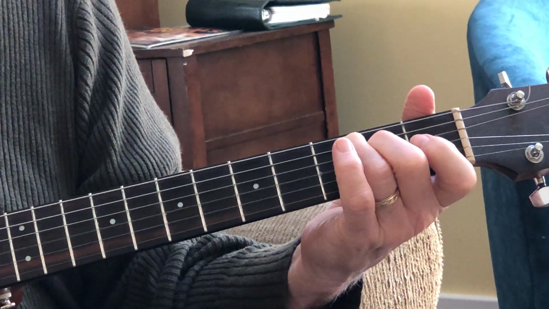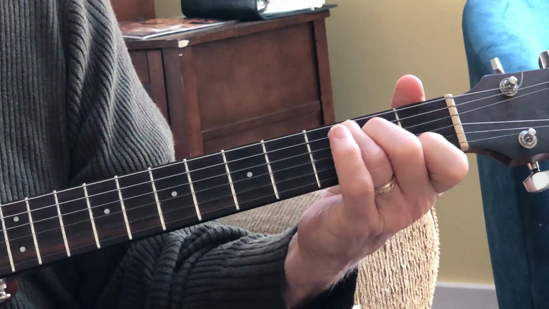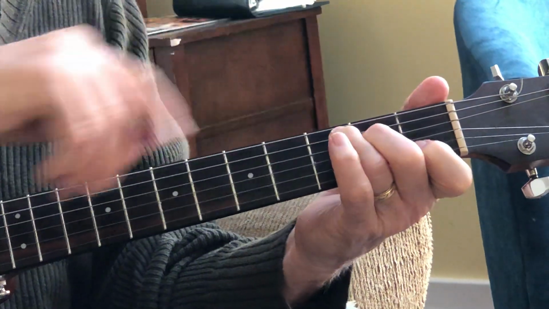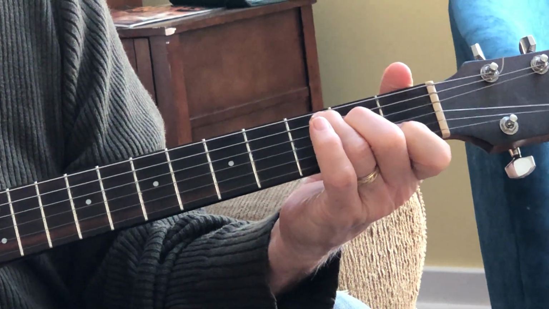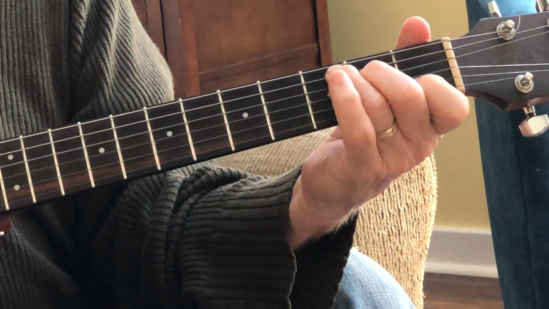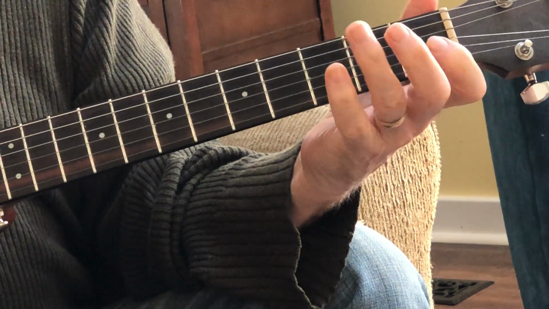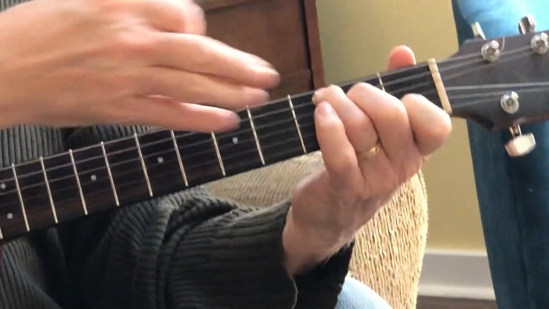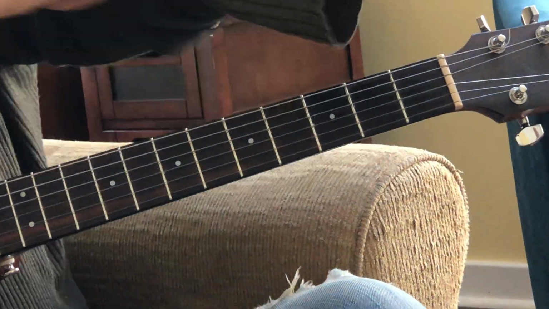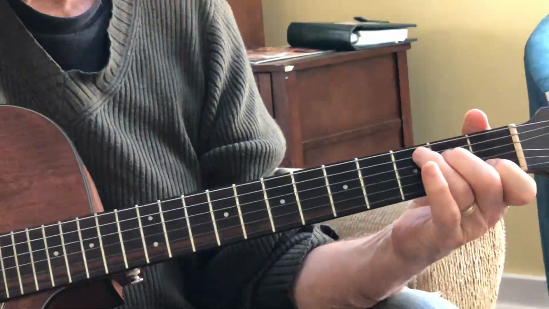String 3 open is a G note, as you know. String 2 fret 1 is a C note, and string 1 open is an E. So every note is a C, an E, or a G. Once again, you can check that out on the sheet that I gave you.